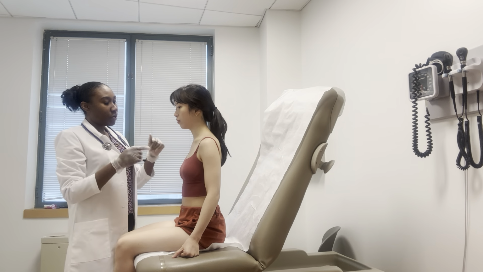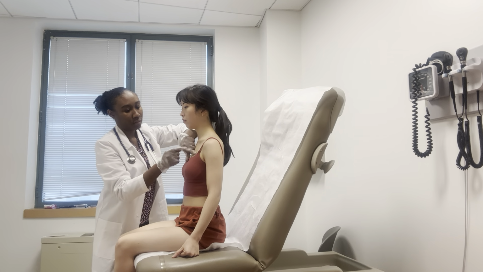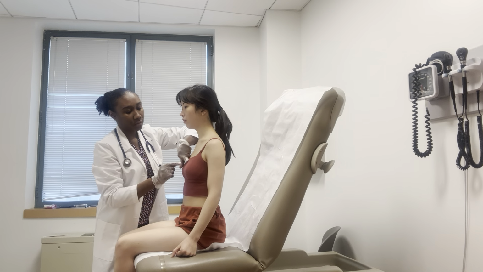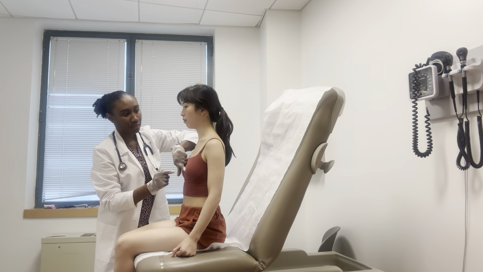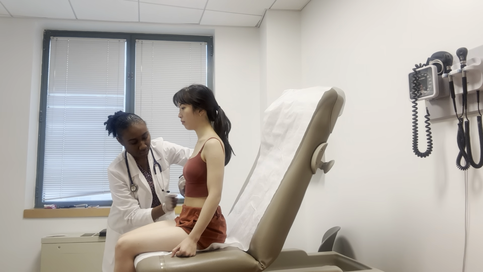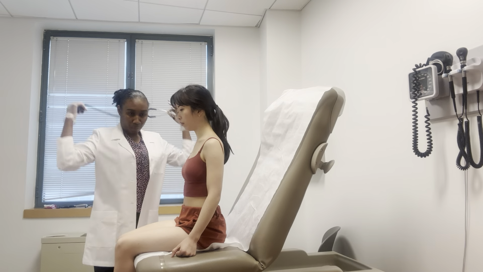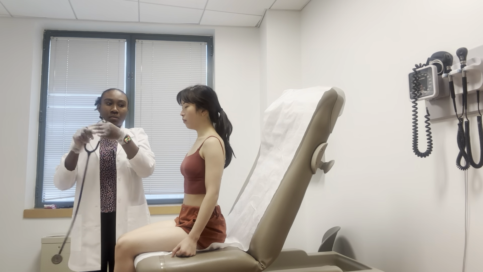Patient had no tenderness, now I'm going to be percussing, okay? Okay, so resonance heard on percussion. Now I'm going to be auscultating.